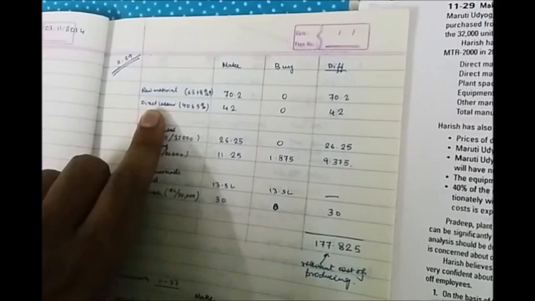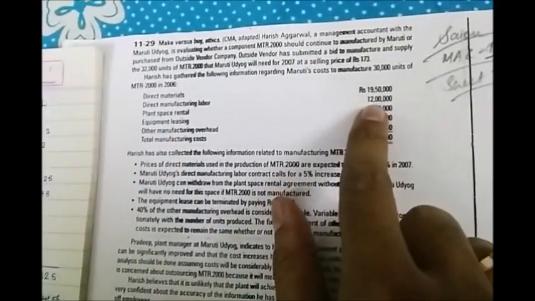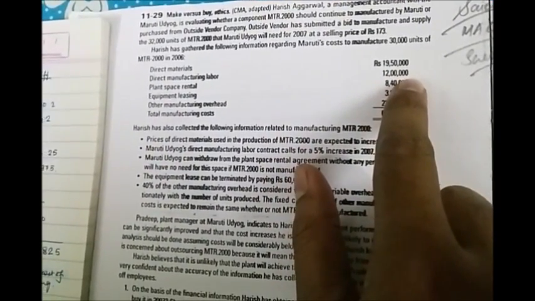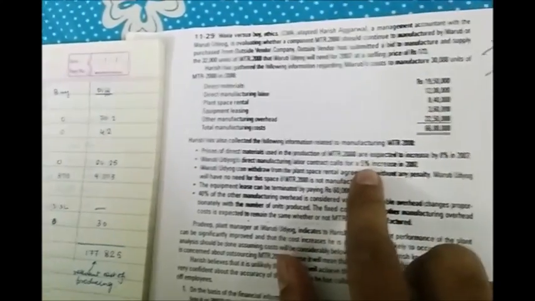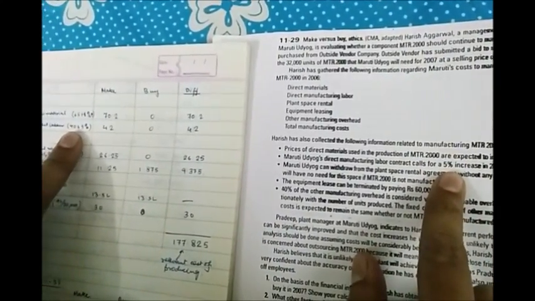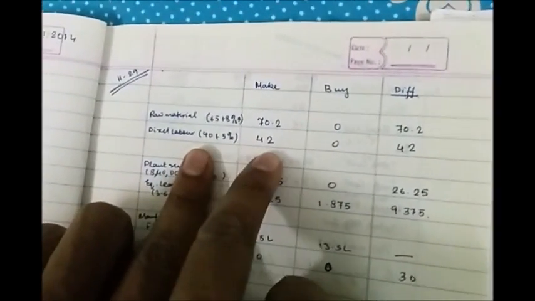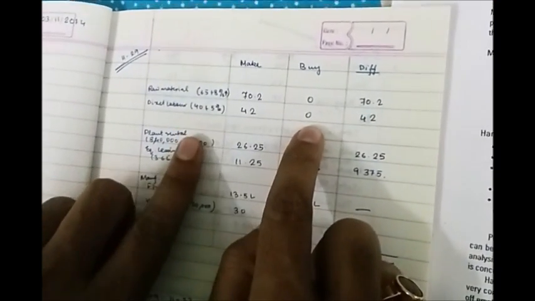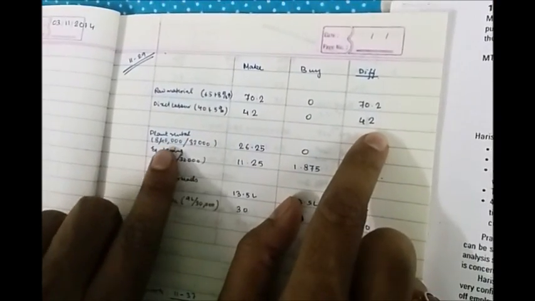The direct labor part, which is again variable, is 12 lakhs divided by 30,000, which comes to 40. With a 5% increase, it comes to 42. And when buying, it is 0, so the differential cost is 42.